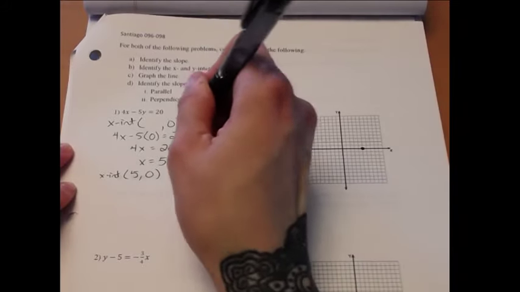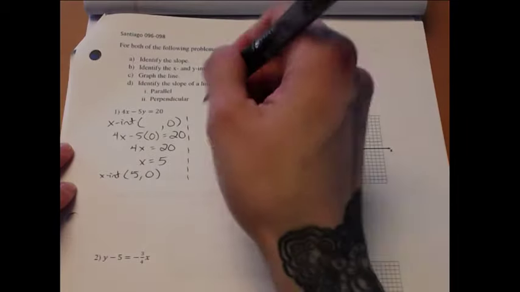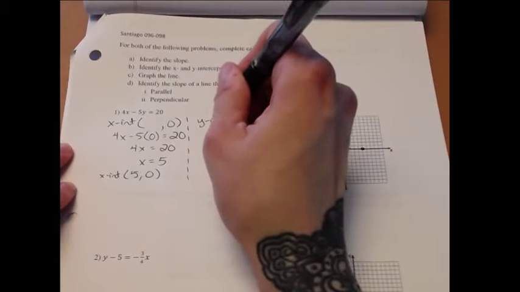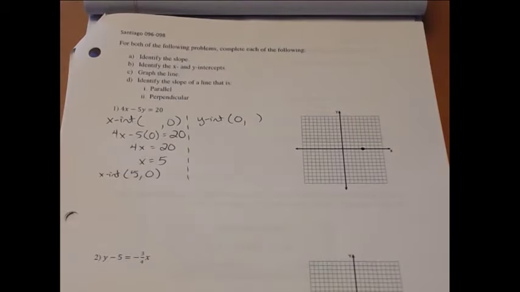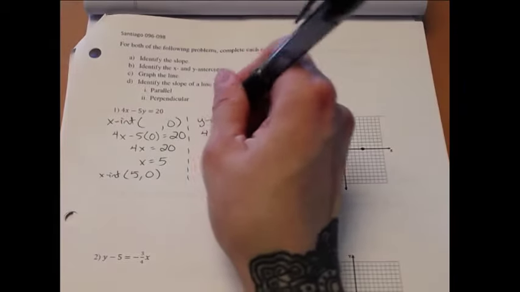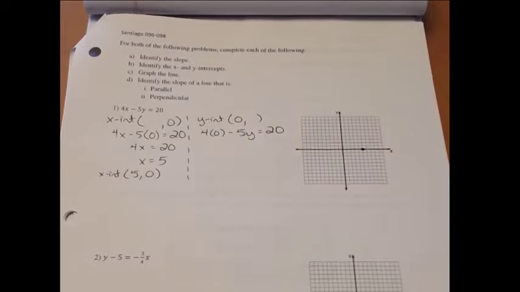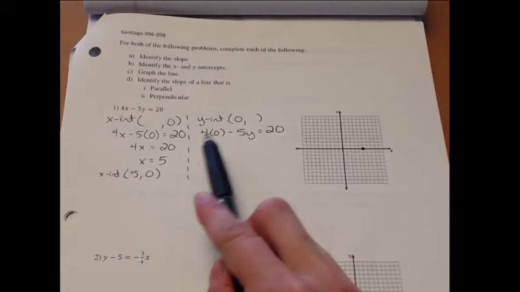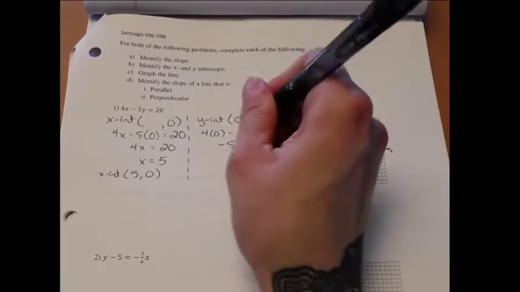I'm going to do the same idea, but this time I'm going to calculate the y-intercept. With the y-intercept, we know that x has to be 0. So let's plug it in and see what it looks like. 4 times 0 minus 5y is equal to 20. Recall that 4 times 0 is 0, so 0 minus 5y is simply negative 5y.